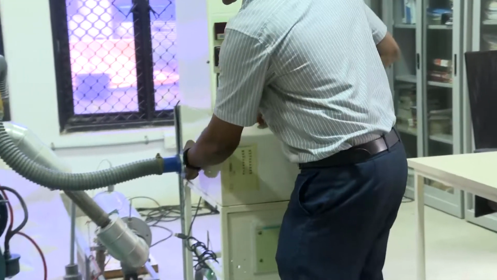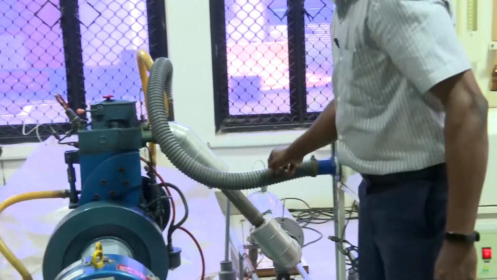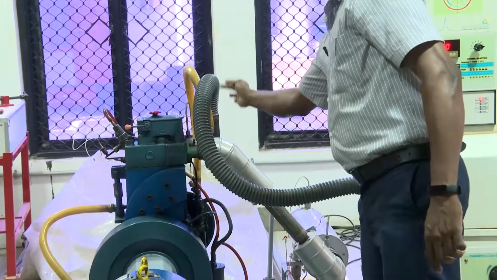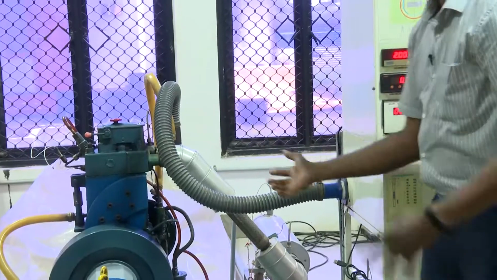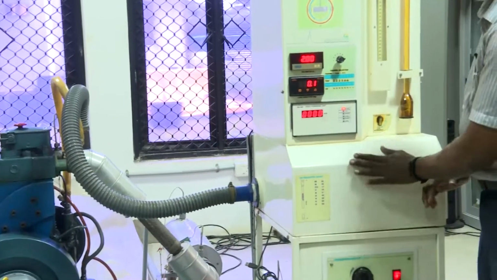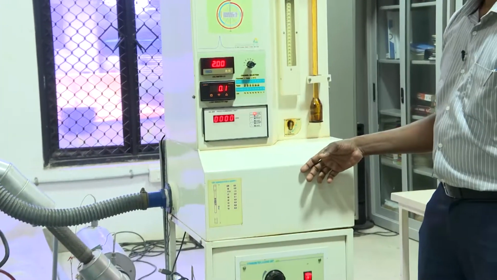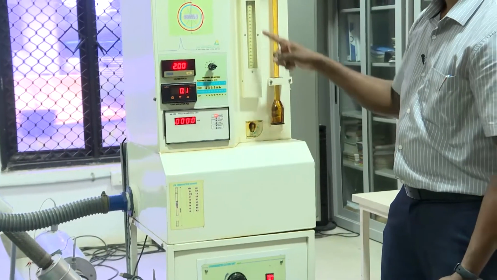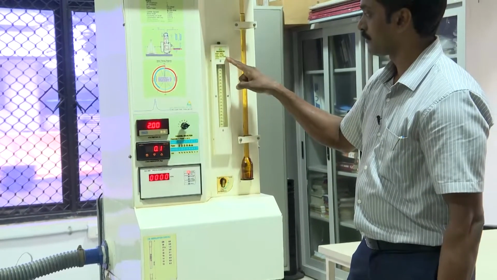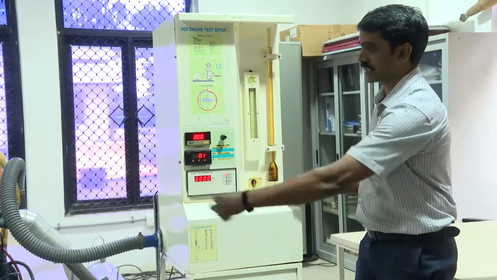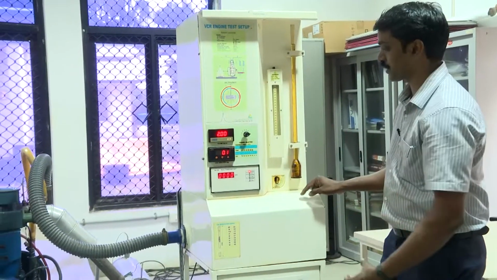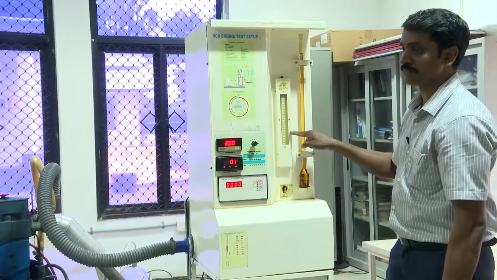From where the engine takes air, this is the intake line. So, whenever the engine sucks, the air has to pass through this empty box. So, what we did is we connected one limb to the empty box. Whenever the engine sucks, the depression would be reflected in one limb.